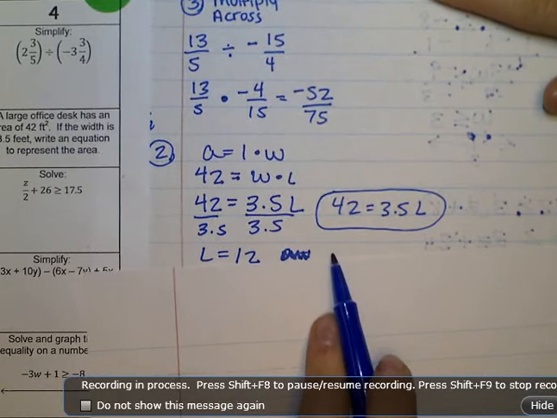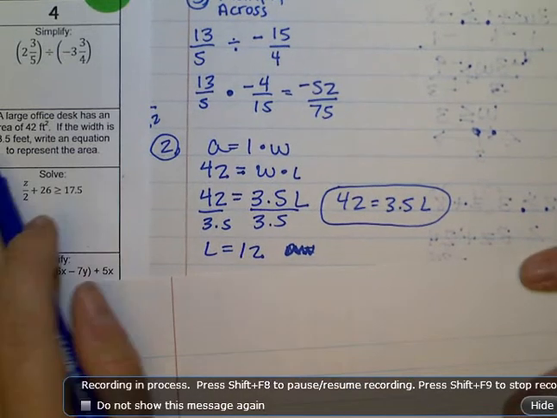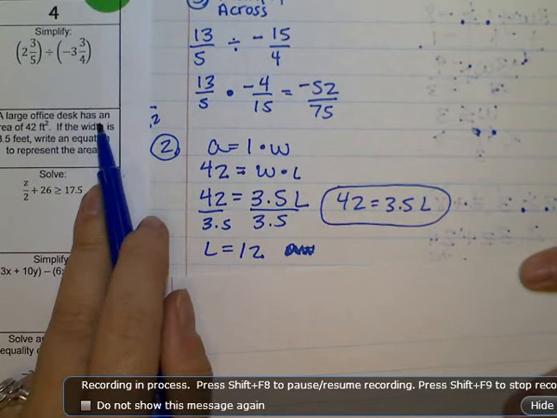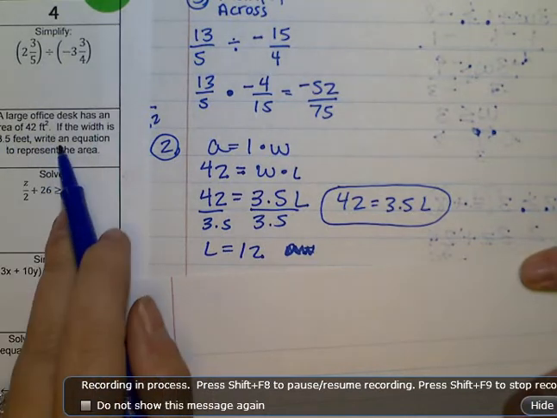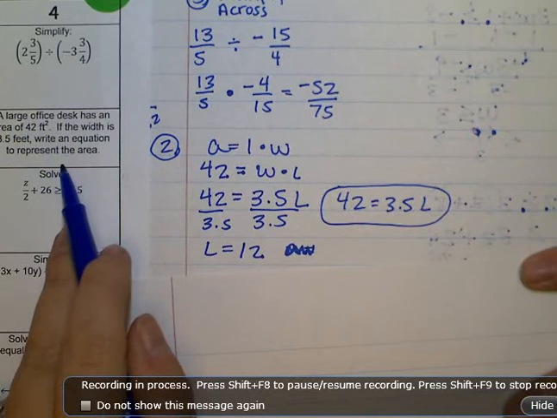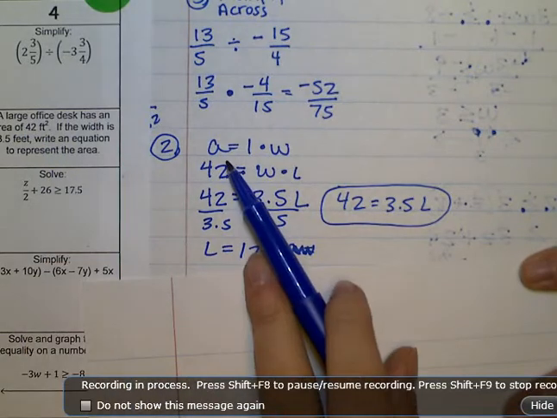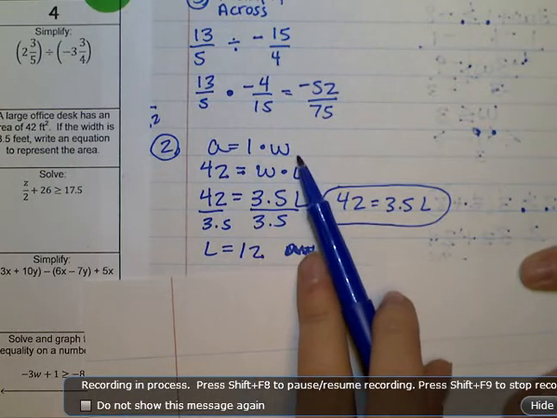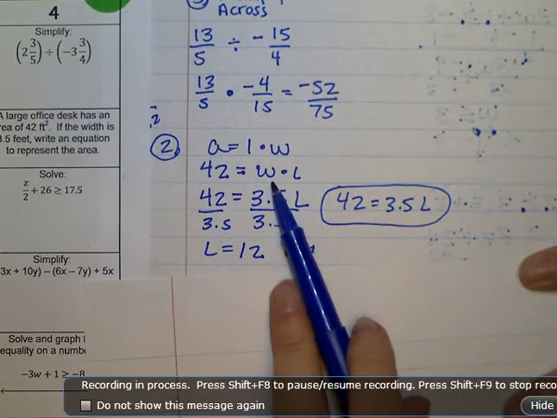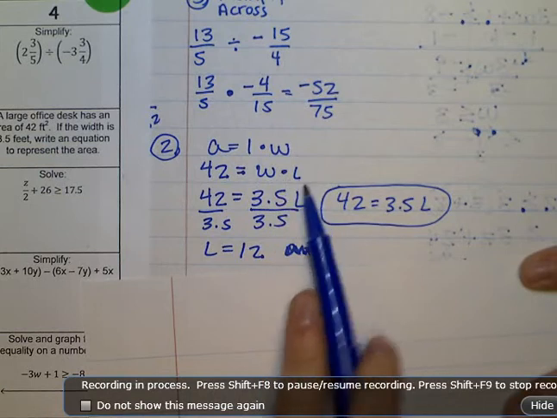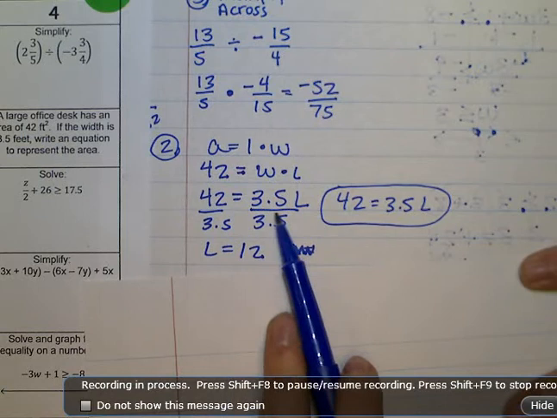Number 2, it says a large office desk has an area of 42 feet squared. If the width is 3.5 feet, write an equation to represent the area. So we know our equation for defining the area of any rectangle. It's area equals length times width. So we have 42, because that's the area they've told us, of 42 feet squared, and we know that equals the width times the length. So 42 equals the width, which they have given us, is 3.5, times the length.